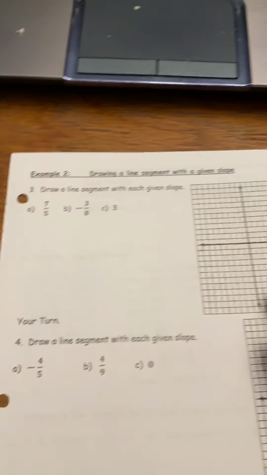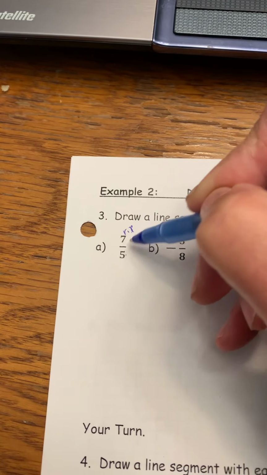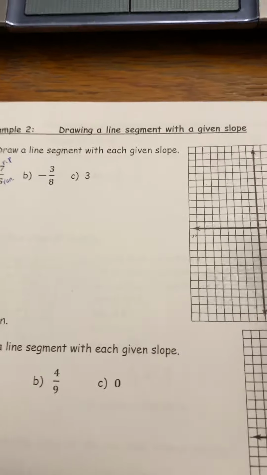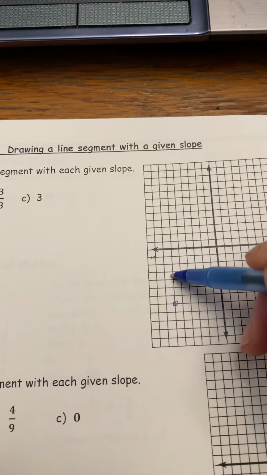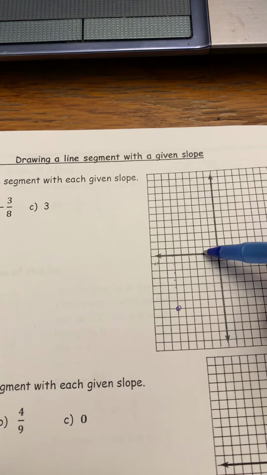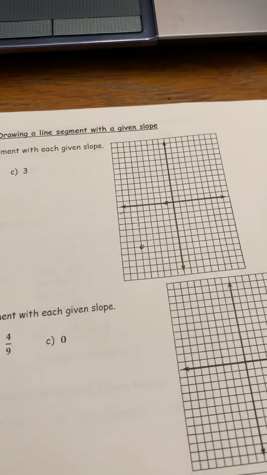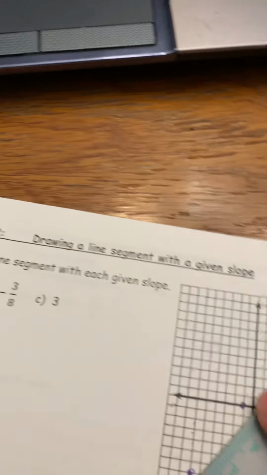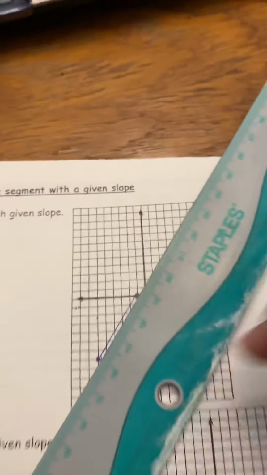Okay, let's move on. Now we're going to draw a line segment here. One has 7/5, so that means it's got a rise of 7 and a run of 5. You start anywhere. I'm going to start right here. You put your point anywhere. Up 1, 2, 3, 4, 5, 6, 7, and then over 1, 2, 3, 4, 5. And then what you simply do, you could do another set of dots if you wanted, but you're just going to take your ruler and draw your line.